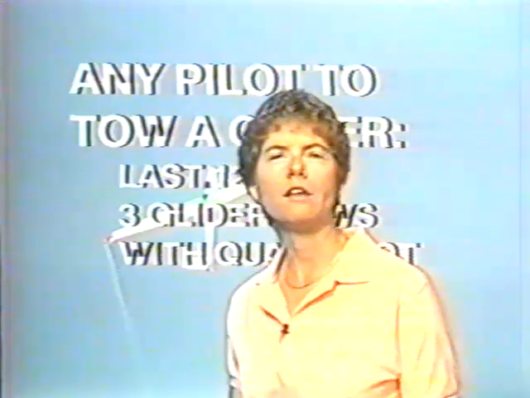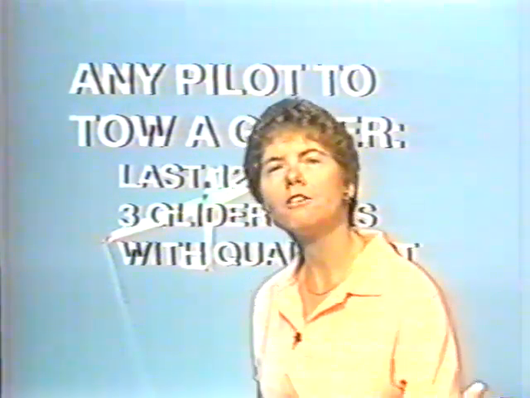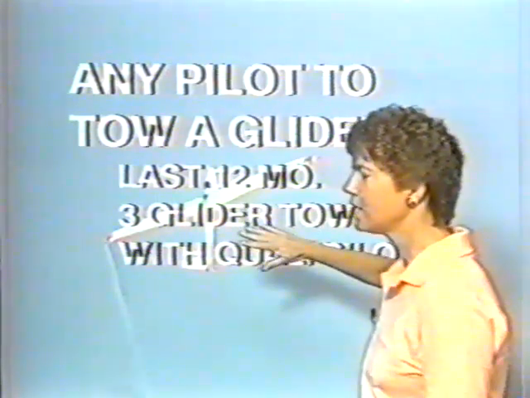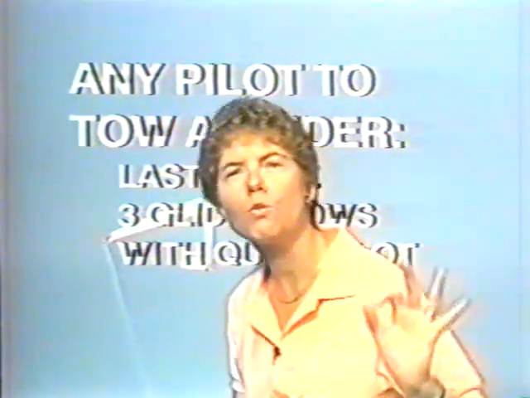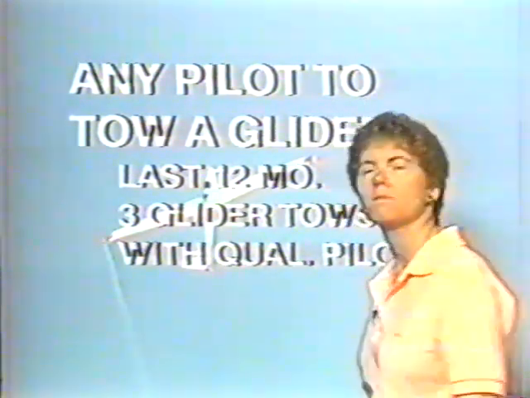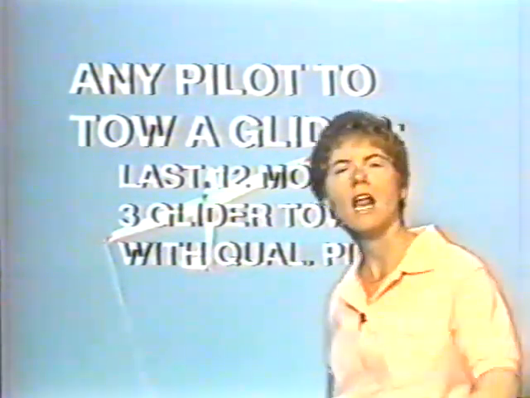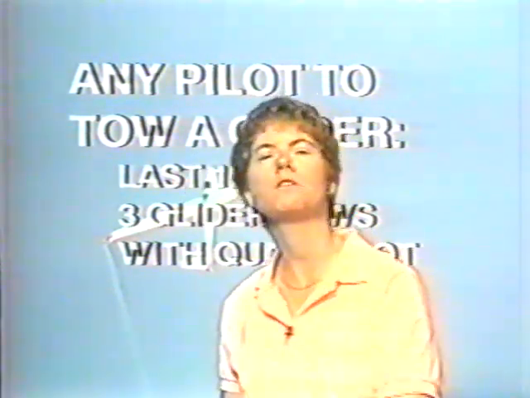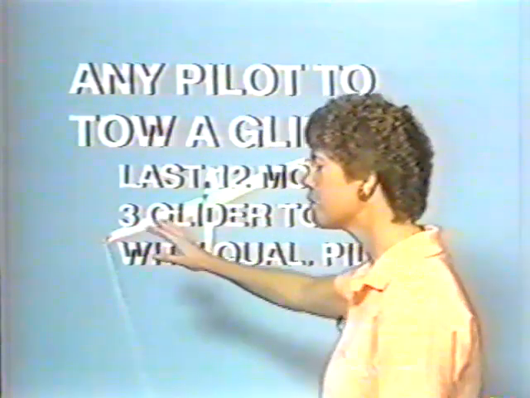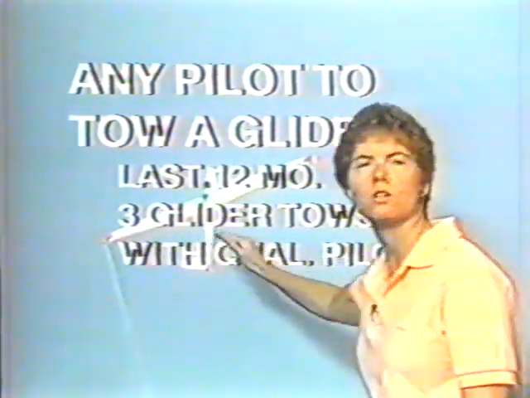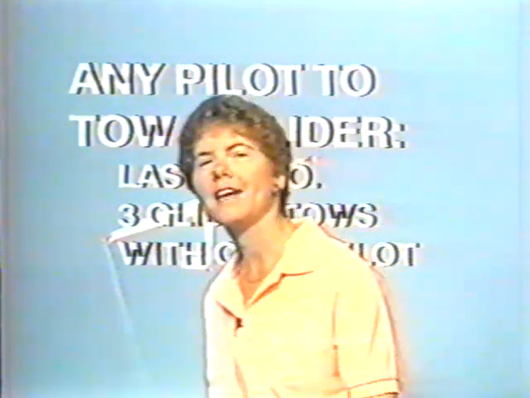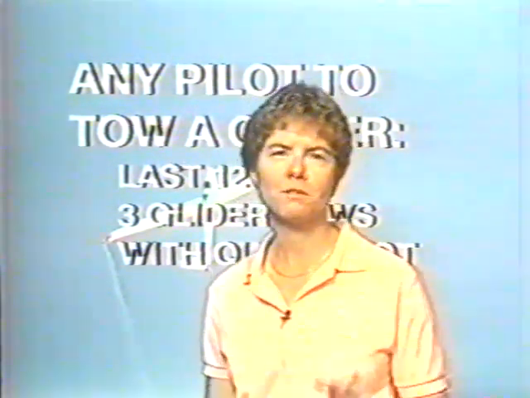So for anybody, whether you've got a private license, commercial license, whatever, you cannot tow a glider unless you've made how many glider tows? 3 actual or simulated glider tows in the last how many months? 12 months. And you have to be accompanied by who? A qualified pilot. Does it have to be a flight instructor? No, does not have to be a flight instructor. I didn't say it had to be a flight instructor, but you do have to be accompanied by a qualified pilot when you make those 3 glider tows. And by the way, those 3 glider tows can be actual or simulated, but you need 3 of them in the last how many months? In the last 12 months.